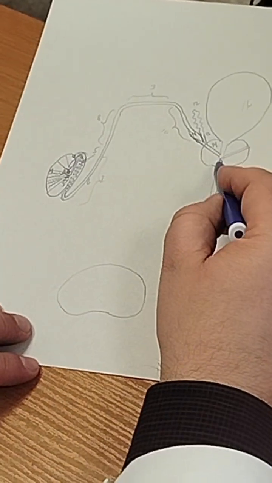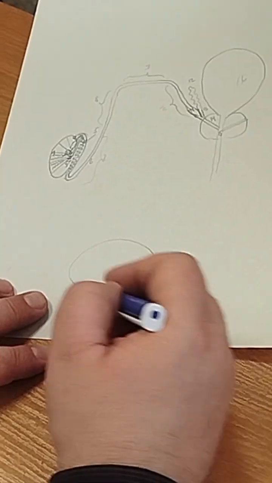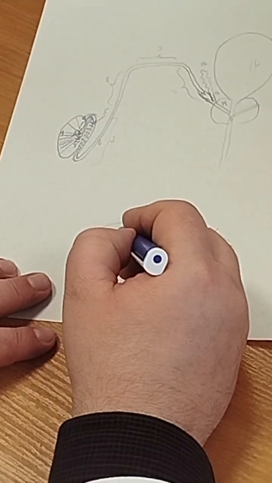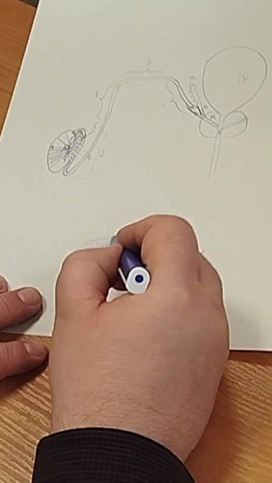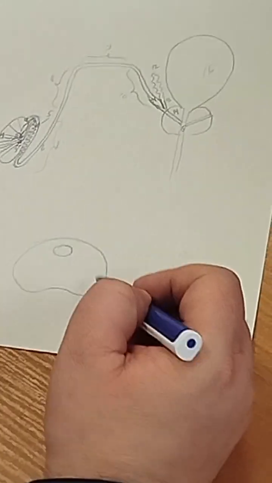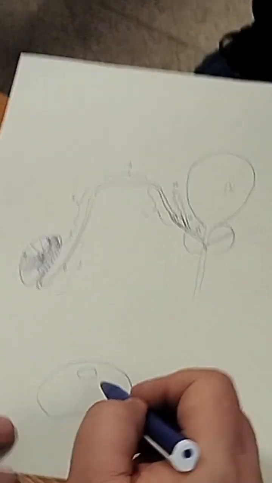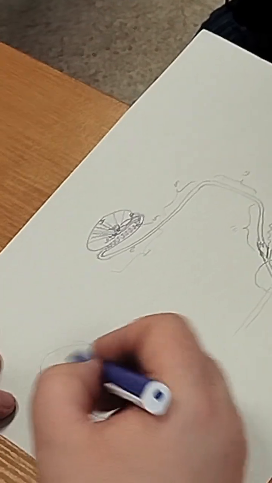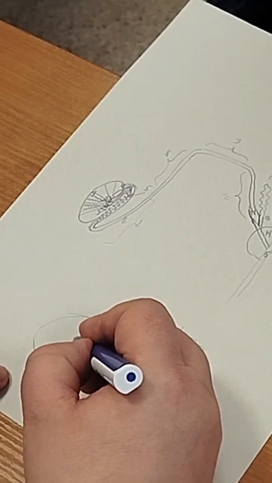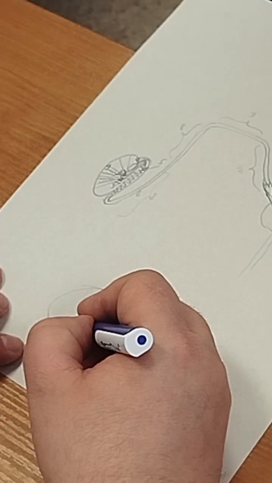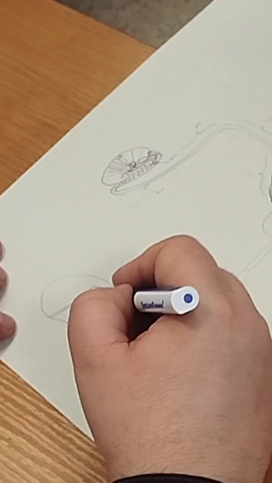And the urethra passes through the prostate gland, not through the center. It's near the anterior surface. This is the anterior surface, here it is the posterior surface. This is the urethra, and posteriorly the ejaculatory ducts pass through the prostate and open into the urethra.